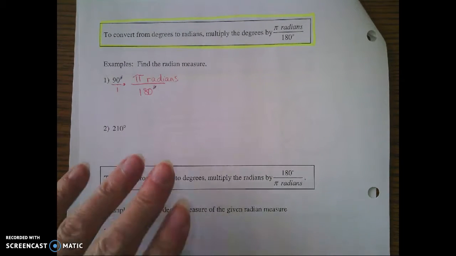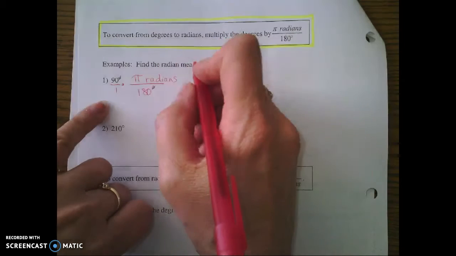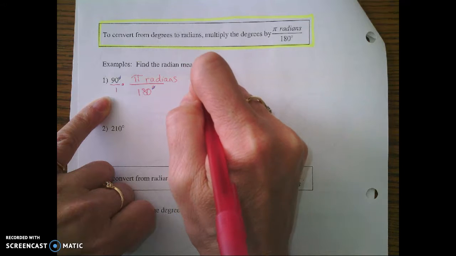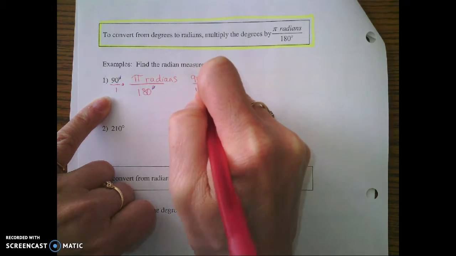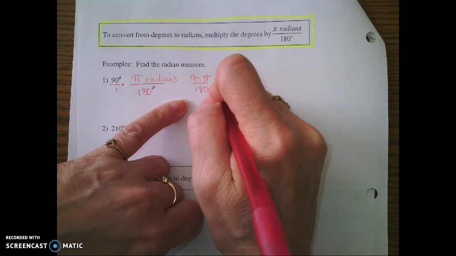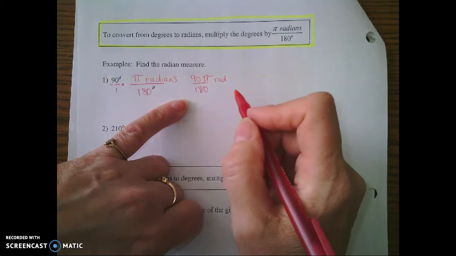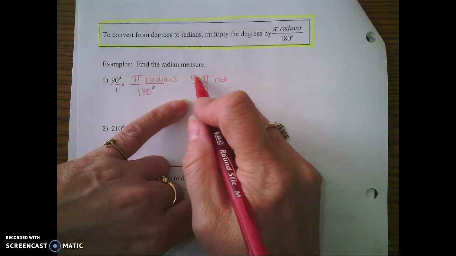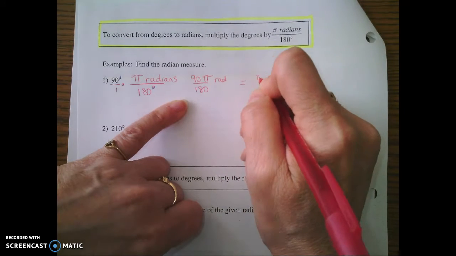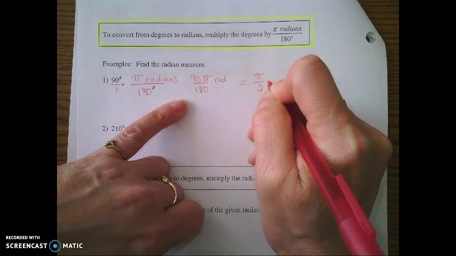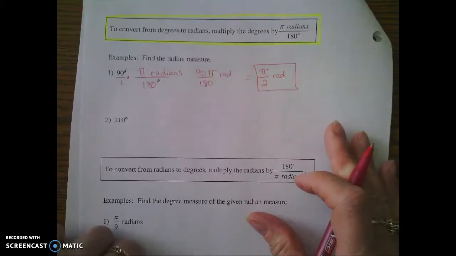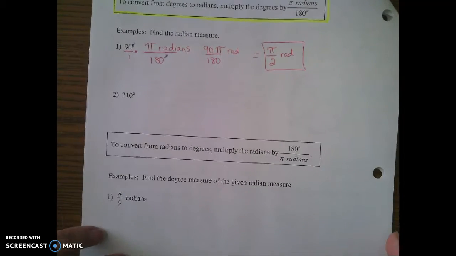So what we end up with is, it's really just 90 pi over 180. And this now is in radians. We can abbreviate radians by writing rad. So the 90 over the 180 reduces. 90 goes in that twice. So it turns out to be pi over 2 radians. And that's how you leave your answer. You know you're in radians when you have pi.